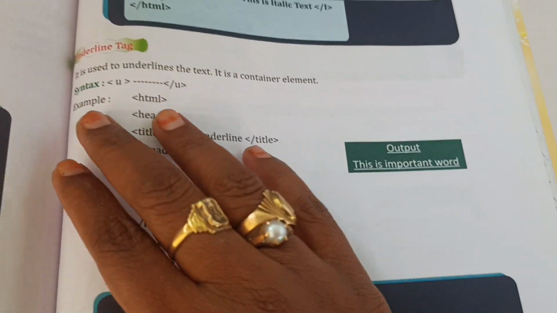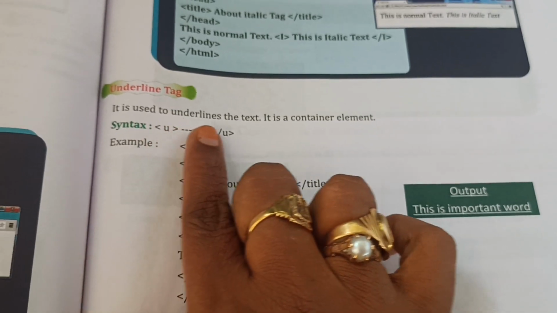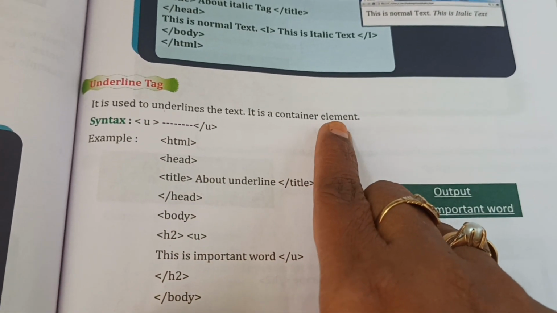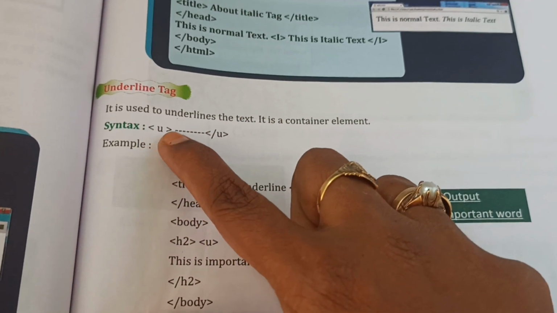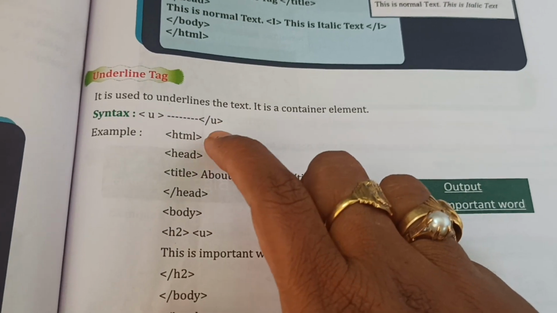Hi, yes. Next topic, the underline tag. It is used to underline the text. It is a container element. Syntax: underline tag, opening bracket and closing bracket.